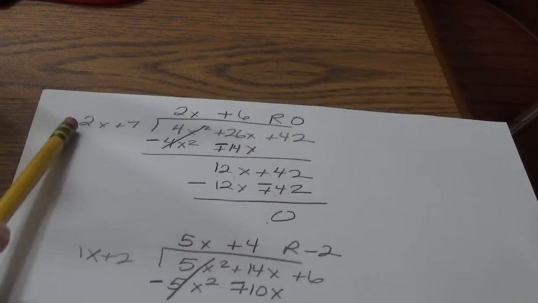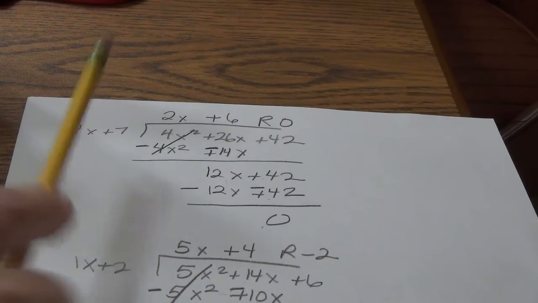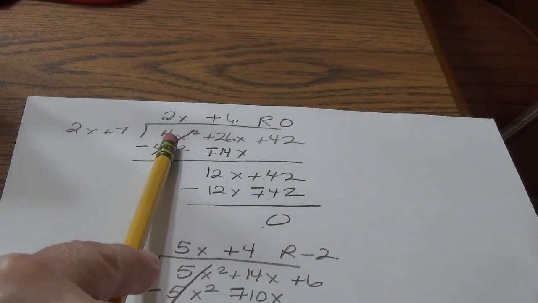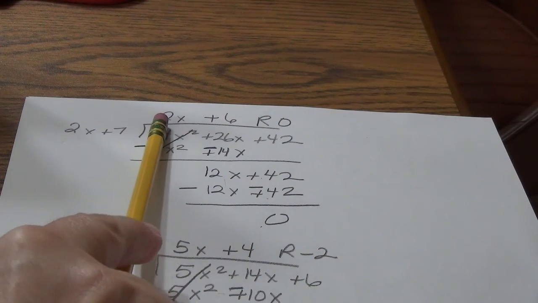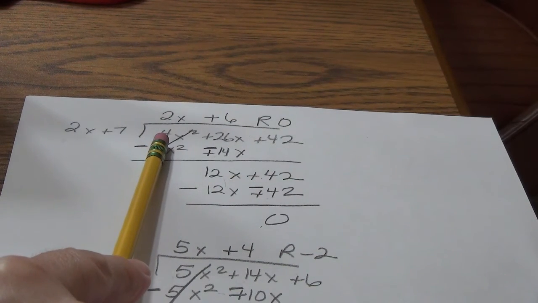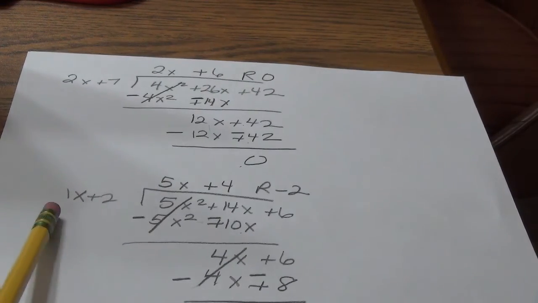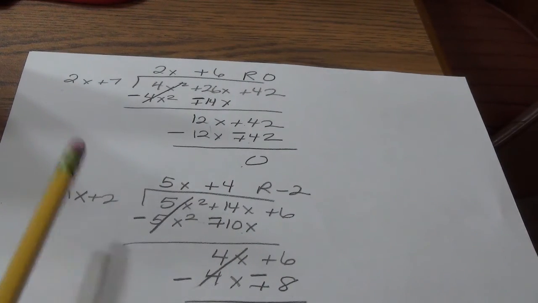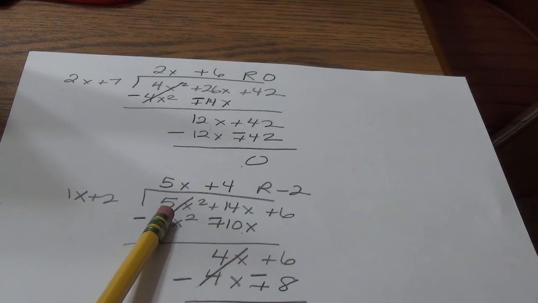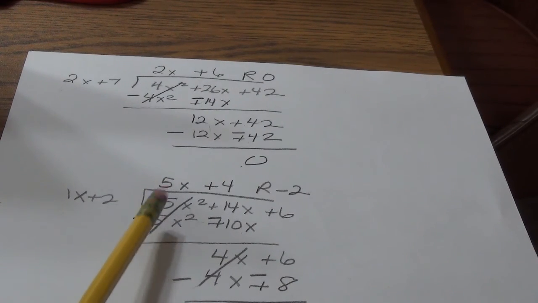So here's what you're thinking when you're doing this. What times this gives me this? 2 times 2 is 4. That's where that 4 came from. Then I had to multiply it out. As opposed to this one where I have just the plain x, what times x gives me 5x? Well, 1 times 5 is 5.